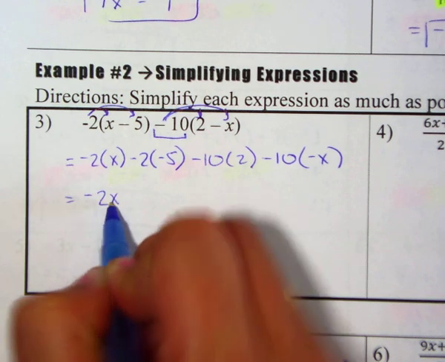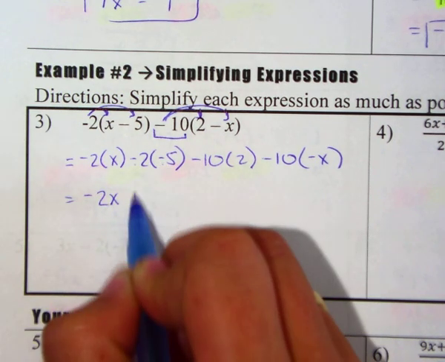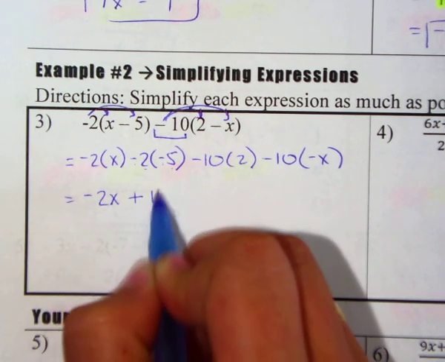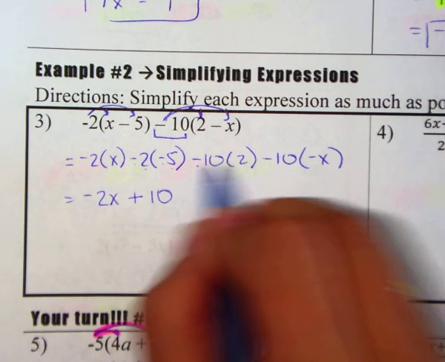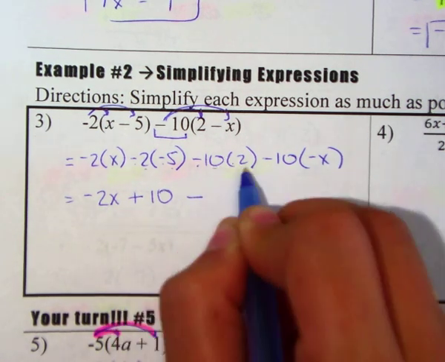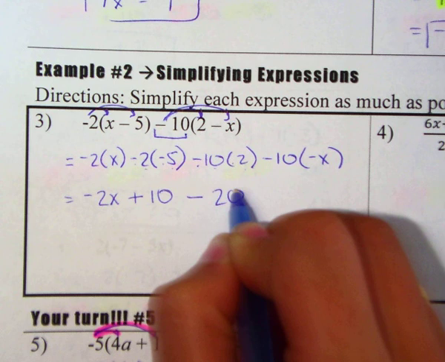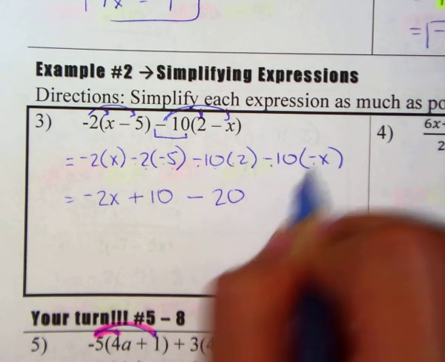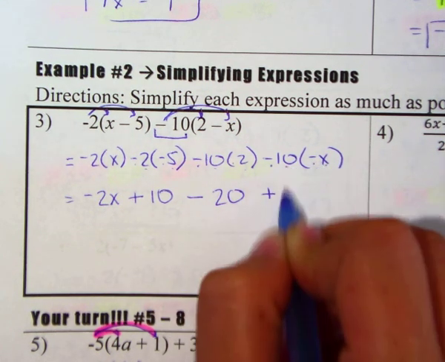Negative 2x. Negative times negative is a positive. 2 times 5 is 10. Negative times a positive is a negative. 10 times 2 is 20. Negative times a negative is a positive. 10 times x is 10x.